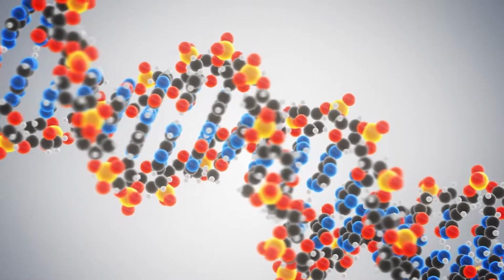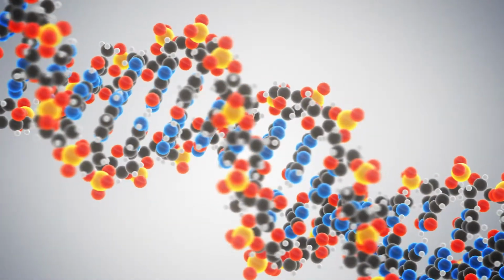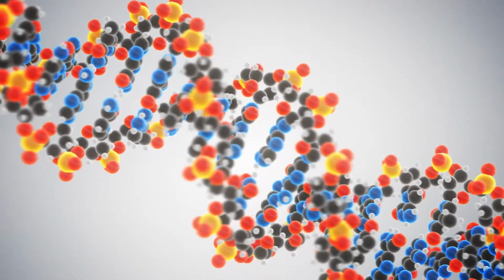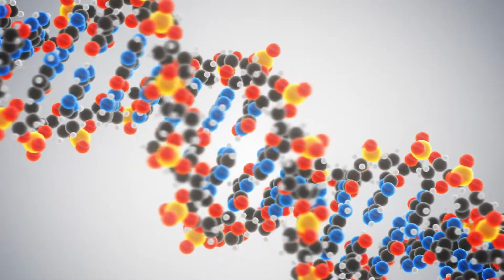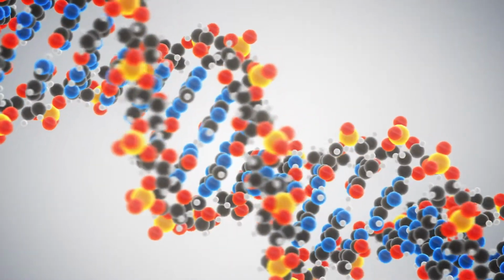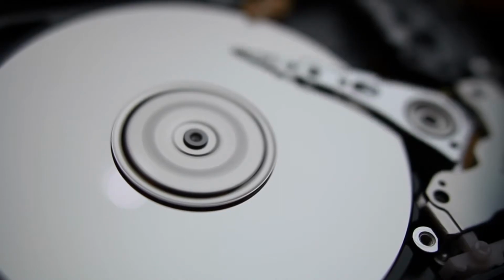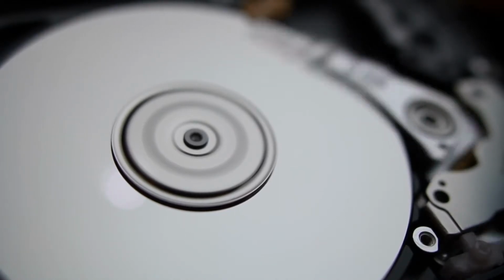A DNA molecule is an information storage and retrieval device. And so is a computer drive that holds something like the design of a new iPhone. Now, these two objects, the molecule and the drive, are physically very different.